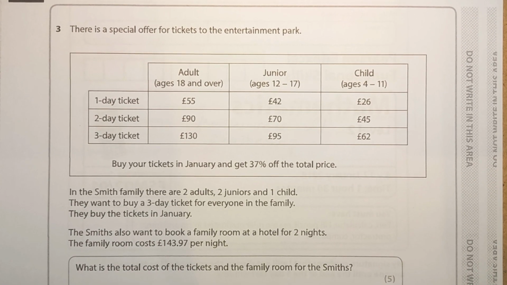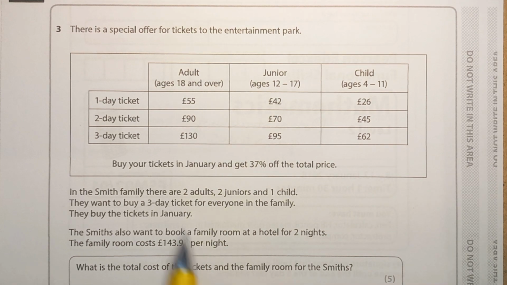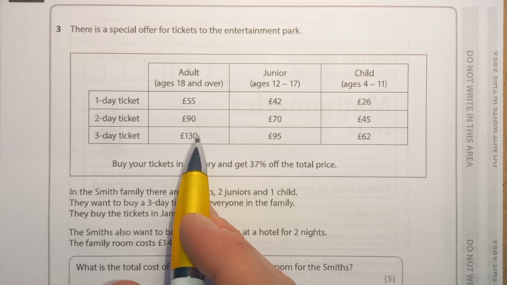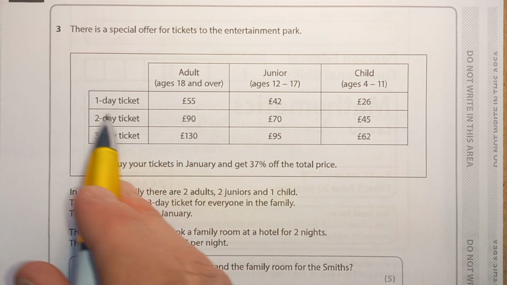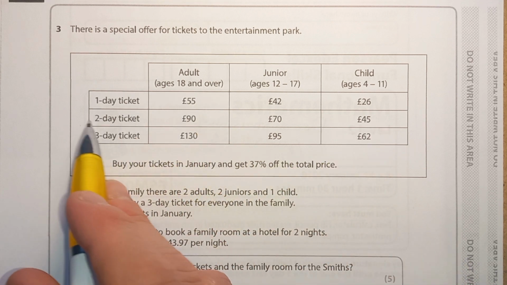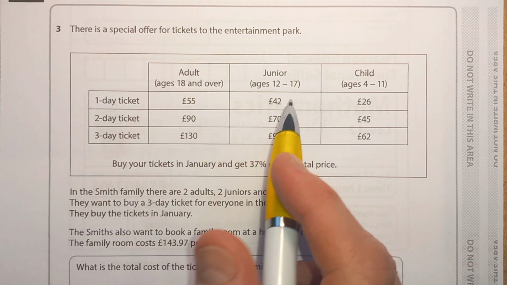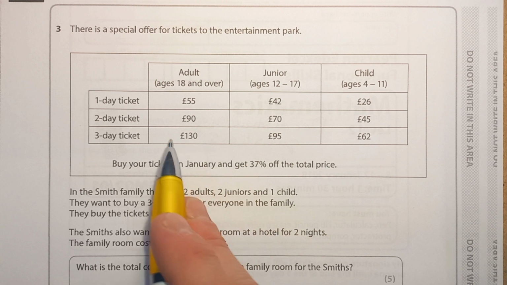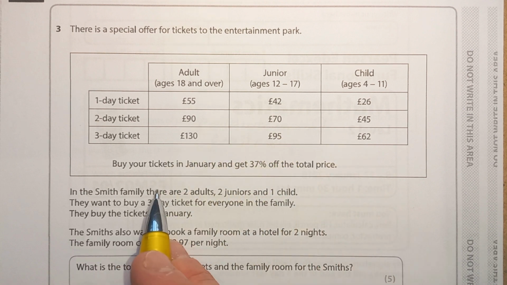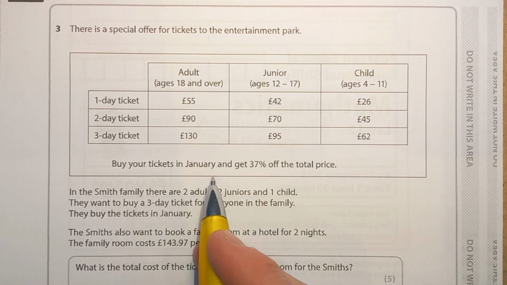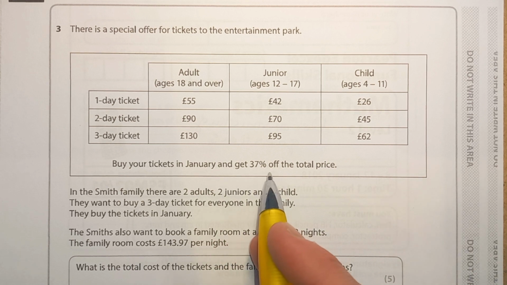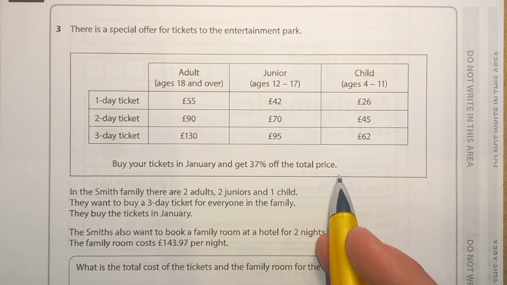So here's question 3. There is a special offer for tickets to the entertainment park. We've got this table here and it shows us the price of tickets depending on if you want a 1-day ticket, 2-day ticket or a 3-day ticket, and then that's split by adults, the juniors and the children, and we've got all the prices in the middle. We're also told buy your tickets in January and get 37% off the total price.